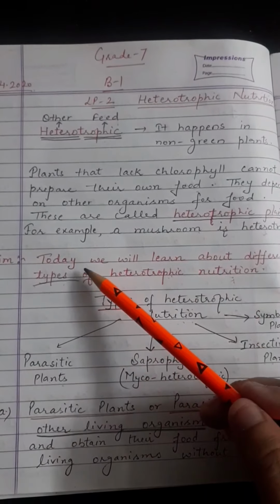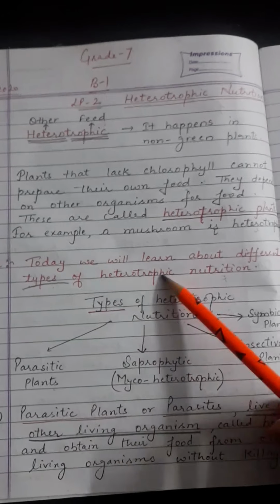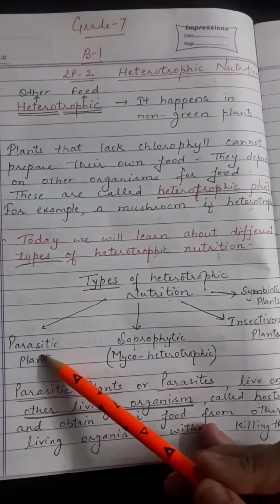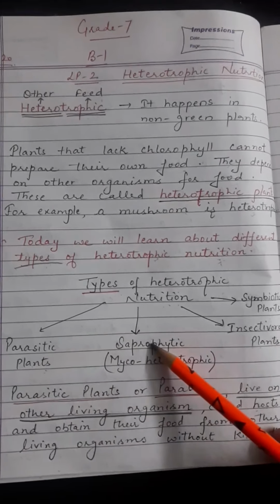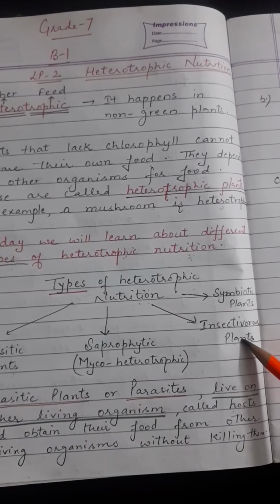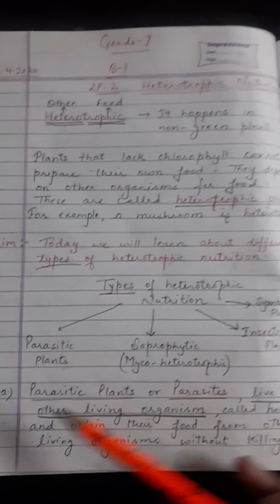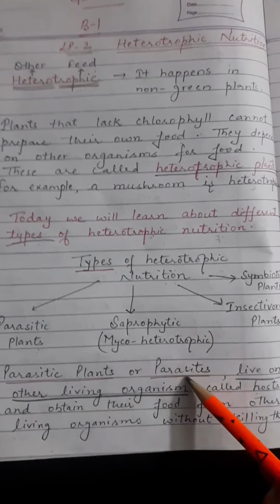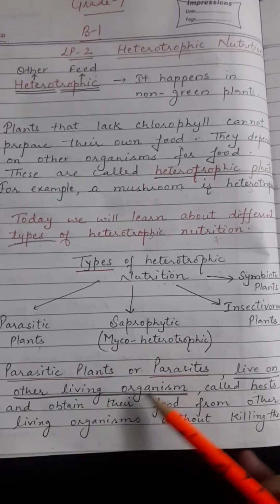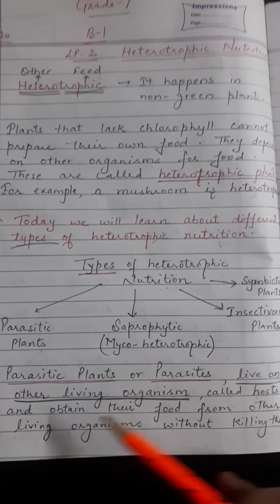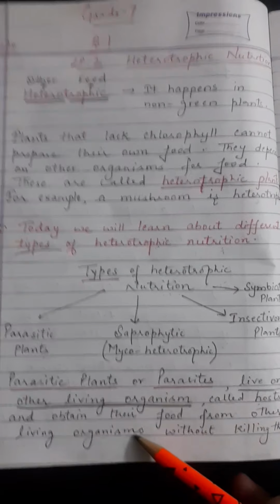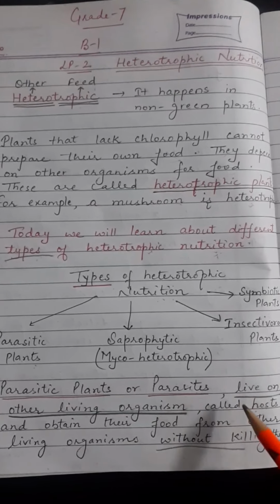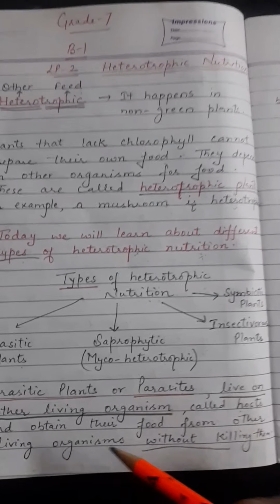Now today's aim is to study the types of heterotrophic nutrition. There are different types of heterotrophic nutrition. The first is parasitic plants, then saprophytic, insectivorous plants, and symbiotic plants. We will start with parasitic plants first. Parasitic plants, or parasites, live on other living organisms called hosts and obtain their food from them without killing them. They don't kill them, but they take their food from living organisms, right?